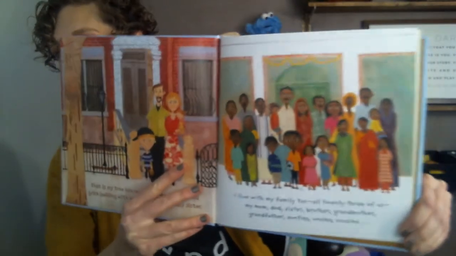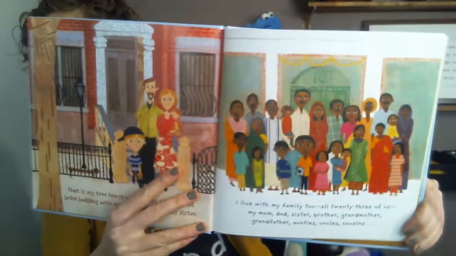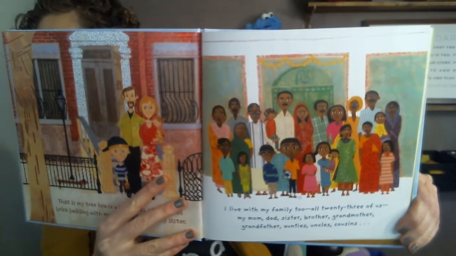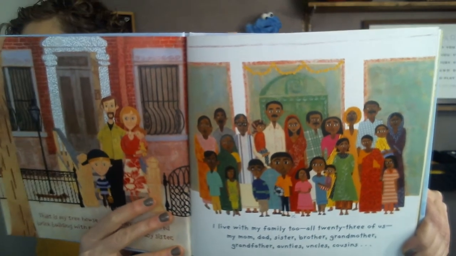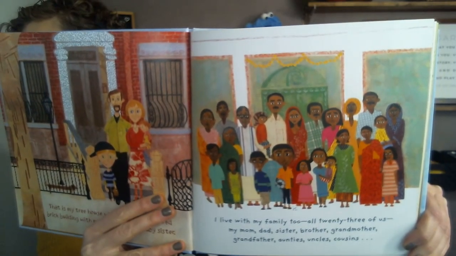They both live with their families, but their families are different, huh? One of them has a very big family and they live all together. One of them just lives with his mom and his dad and his sister. Same, same but different.